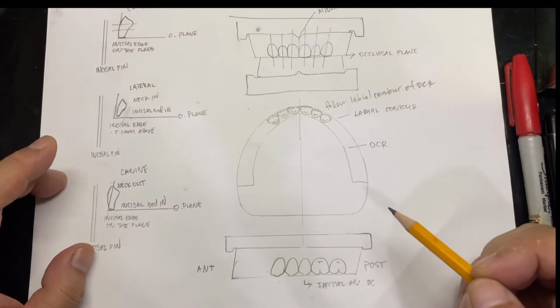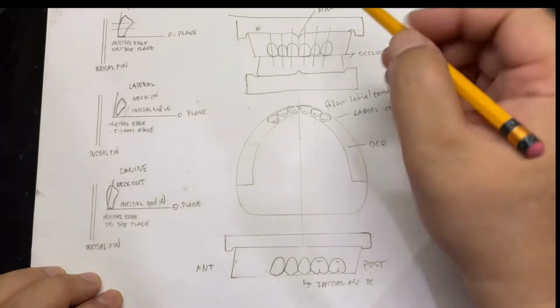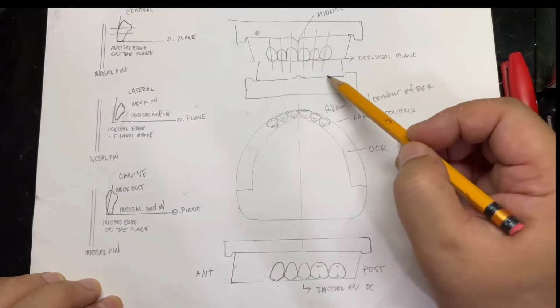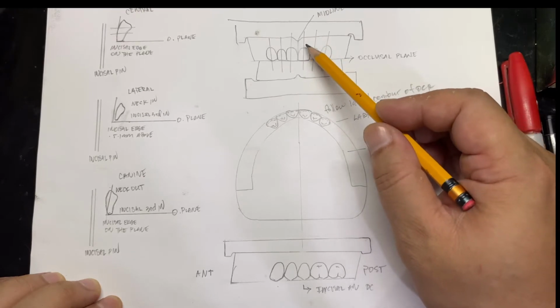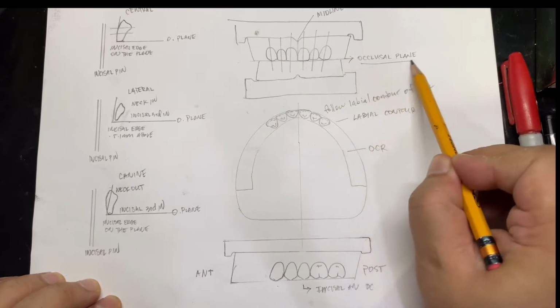Now before we start, please take a look at these drawings. This is the first one. Now, if you look at here, this is how you set the central incisor. You have to make it straight, down from cervical down to the incisal edges, and then you have to follow the occlusal plane.